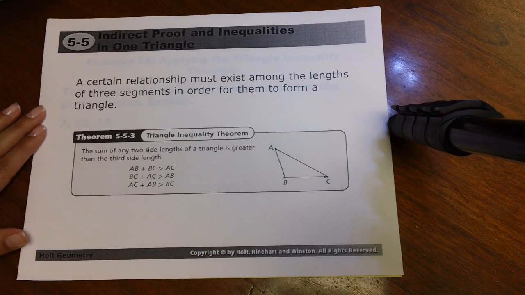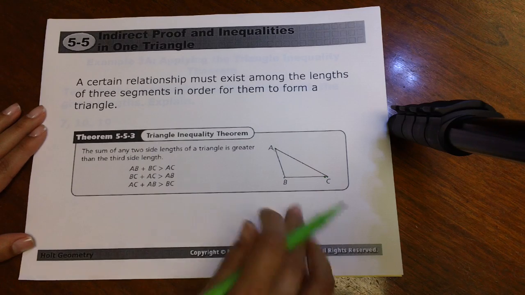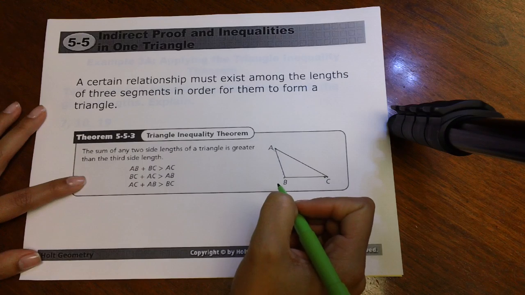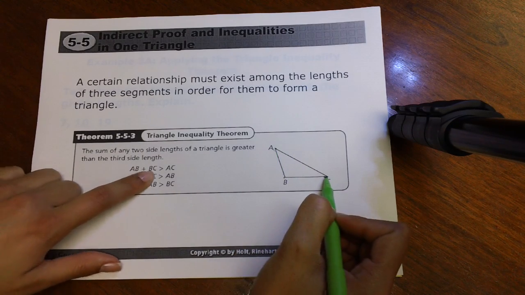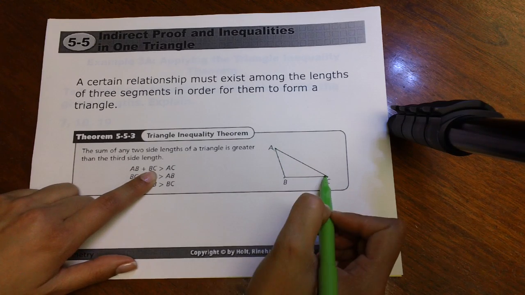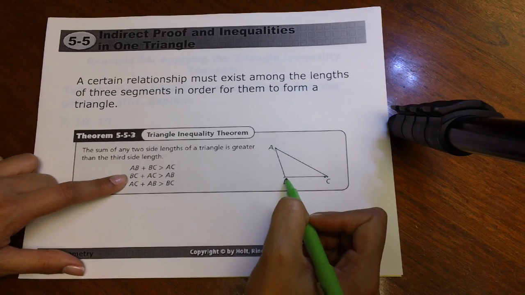This helps us with the triangle inequality theorem. The triangle inequality theorem explains what types of triangles are allowed to be created. So if I have AB plus BC, that has to add up to more than the third side, which is AC. Otherwise, your triangle won't be able to close. And that works for all 3 sides, or all 3 groups of sides.